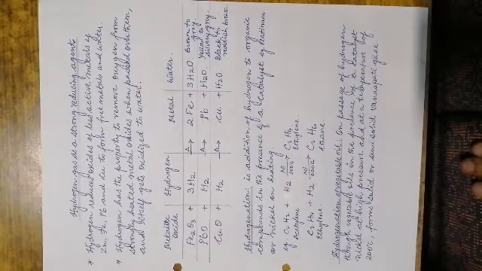Hydrogenation of vegetable oil. On passage of hydrogen through vegetable oil in the presence of a catalyst nickel at high pressure and at a temperature of 200 degrees Celsius, it forms solid or semi-solid vanaspati ghee. That means when you pass hydrogen gas over liquid vegetable oil in the presence of a catalyst nickel, and it has to be at a high pressure and at an elevated temperature, what does it form? It forms solid or semi-solid vanaspati ghee.